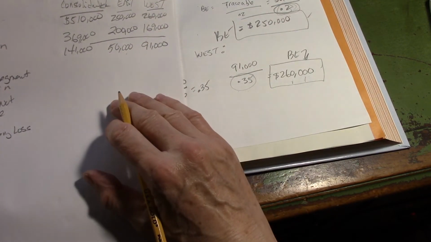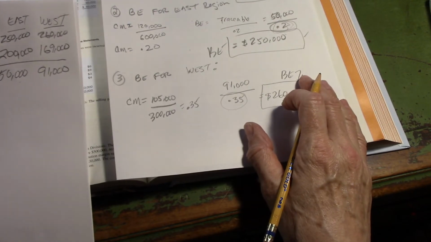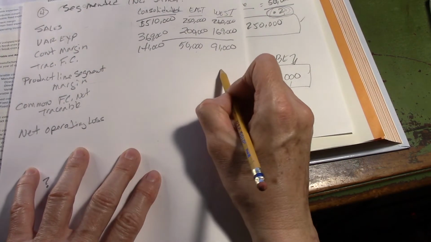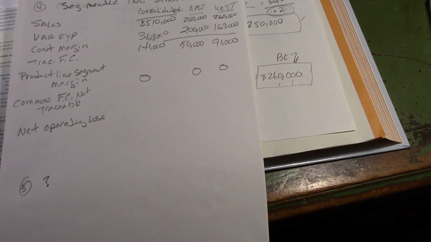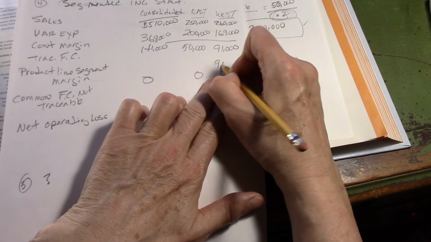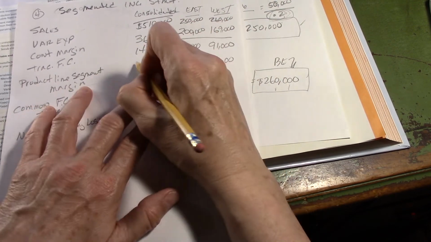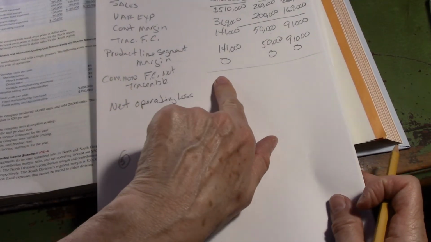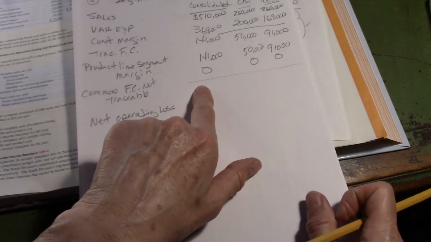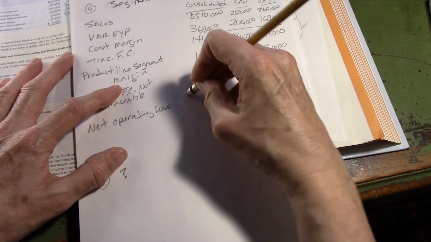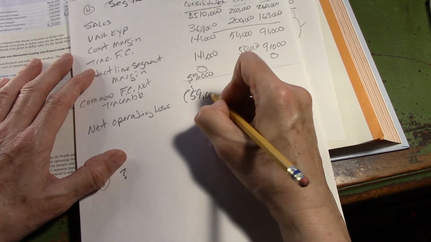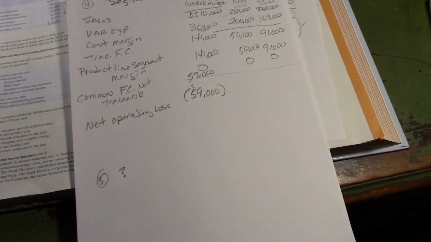And so my traceable fixed costs is the difference. Because this is a break-even, we know that we're going to end up down here at 0. So whatever gets us to 0: 91,000, 50,000, 141,000. So there's our new break-even. Now over here on the consolidated side, we still have our common fixed costs, which is 59,000. And so now we're going to have an operating loss of 59,000 because we don't have anything covering our commons. All right, so that's how you do that.